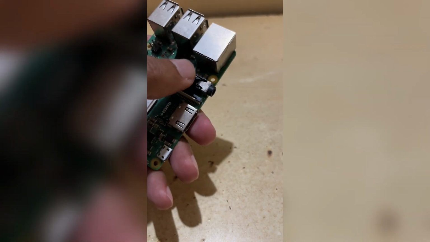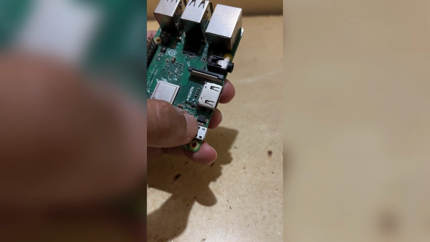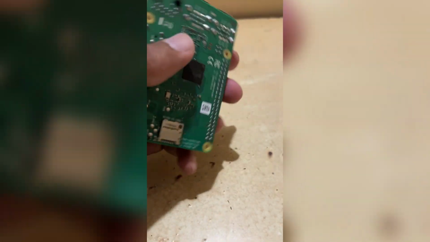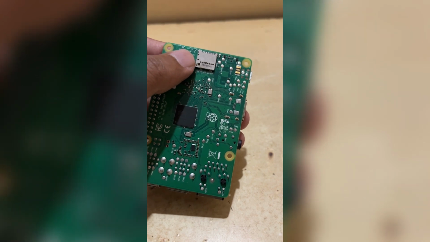On this side we have an audio jack input, an HDMI port and a power connector. On the back side we have one memory card slot.